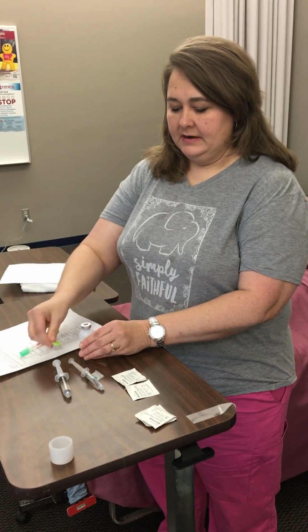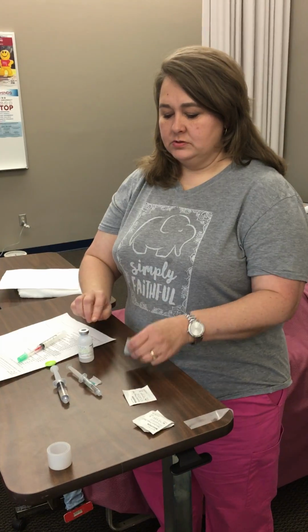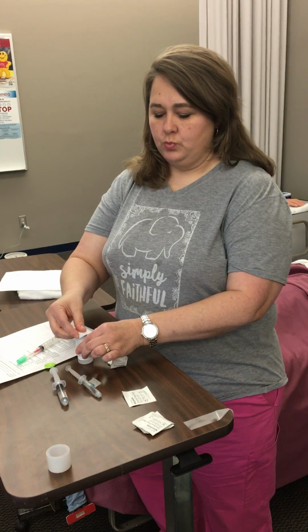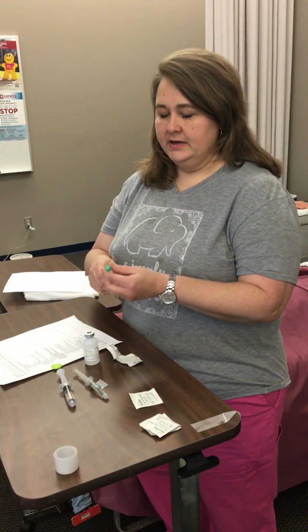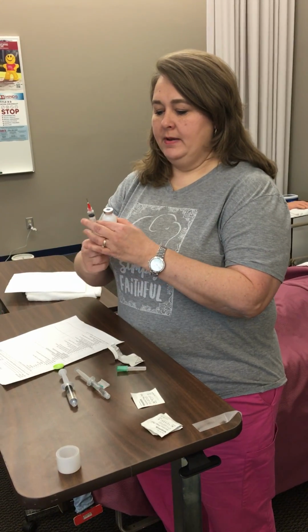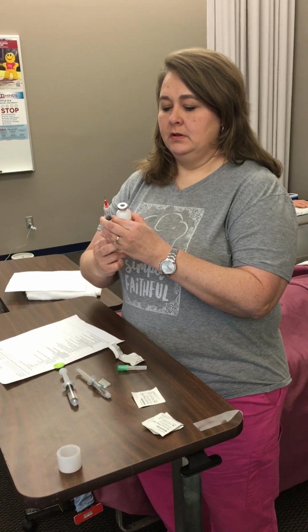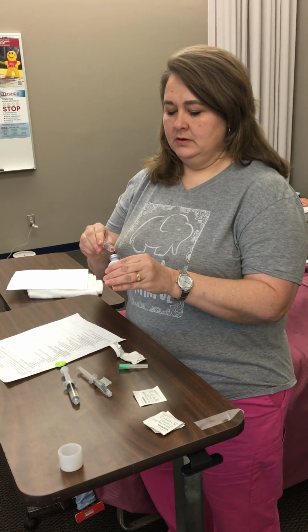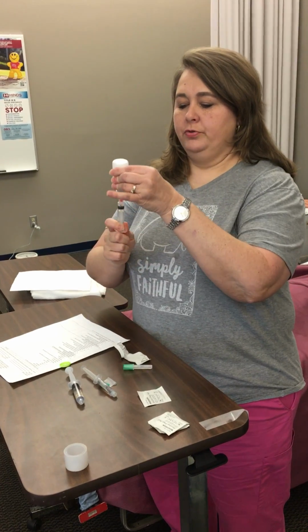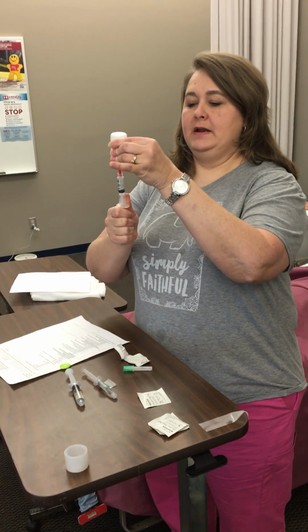I'm going to uncap my vial here. This was a brand new vial, so I don't necessarily have to swab, but if it's not new, I want to swab the top of the vial. Just like your steps in your IM and sub-Q, we're going to obtain our medication, and I need 3 milliliters of this correct medication. So I'm going to inject the air and withdraw 3 milliliters of my medication.